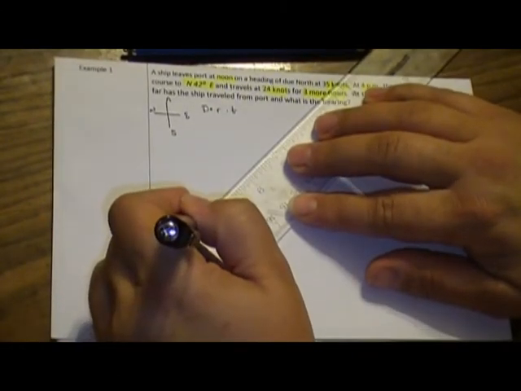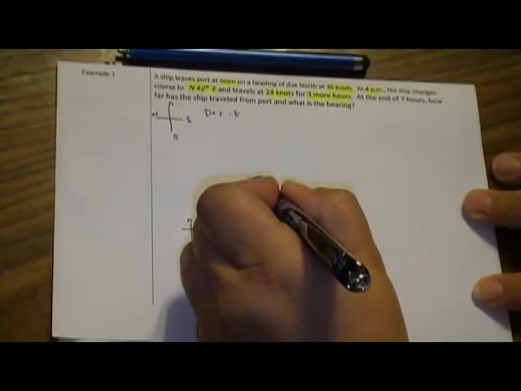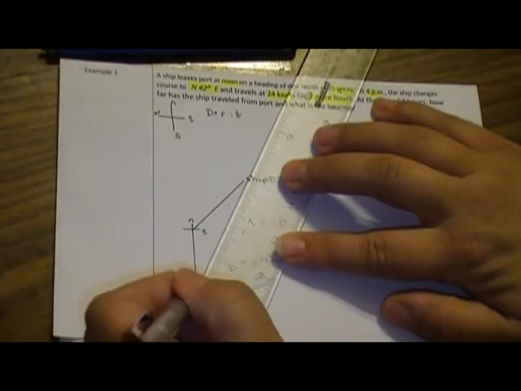And I'm going to move this paper a little bit, sorry about that. And again, the length doesn't matter. Alright, so this is our ship way out here. Now we're going to find the distance from port to our ship. And it's just a straight line distance, so this is what we're looking for right here. This is our distance.